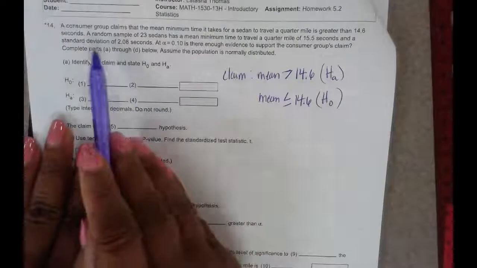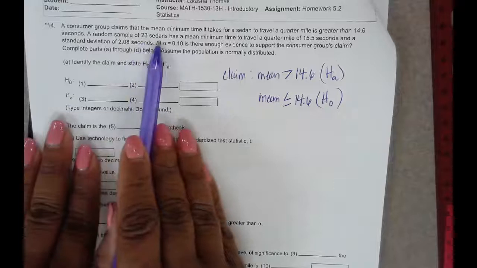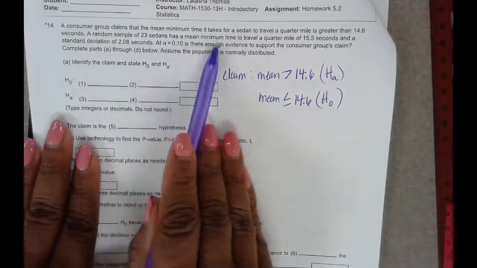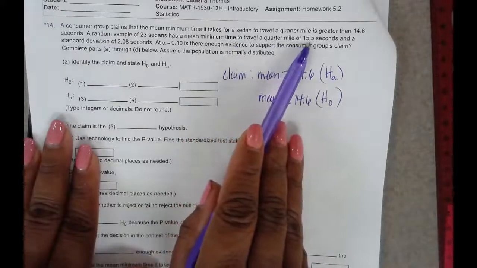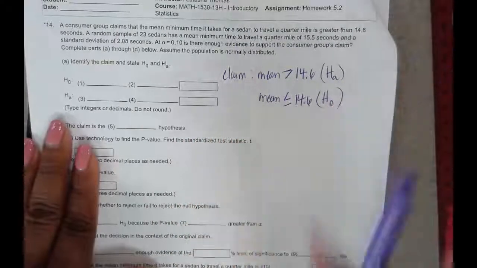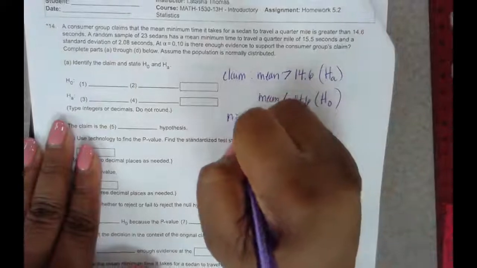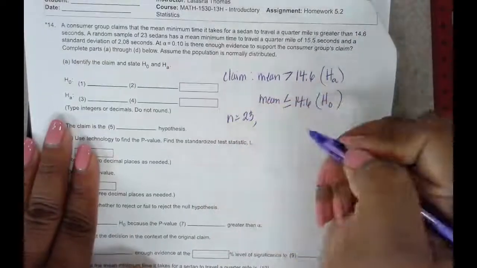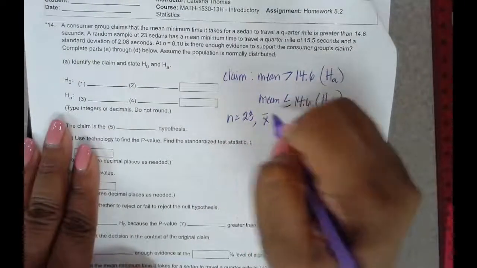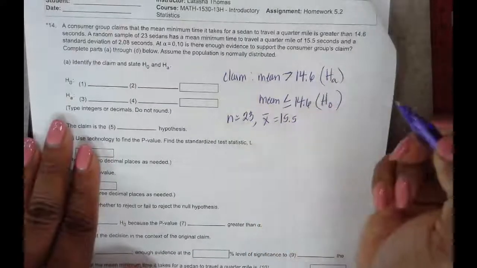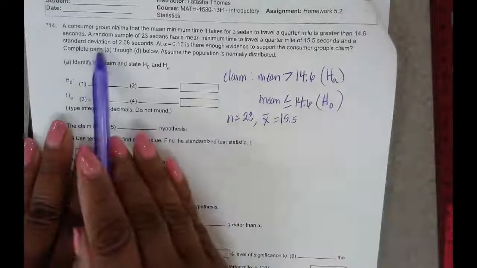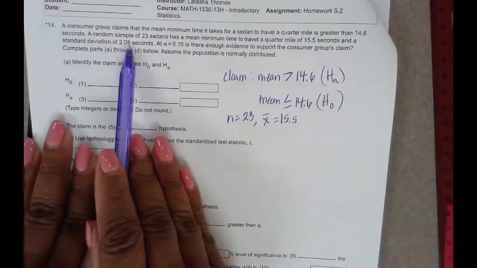Alright, let's keep going. A random sample of 23 sedans has a minimum time to travel 1/4 mile of 15.5 seconds. Let's stop right there. There is my sample size. There is my sample mean. And a standard deviation of 2.08 seconds.